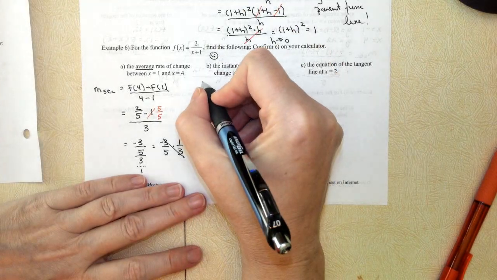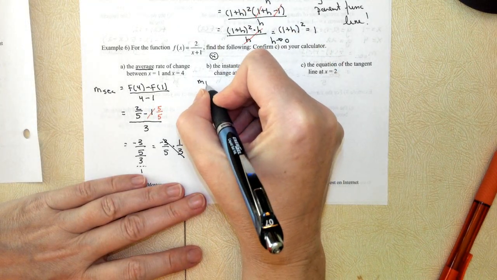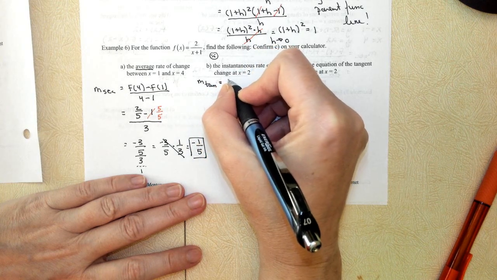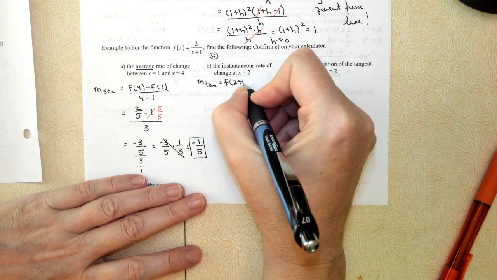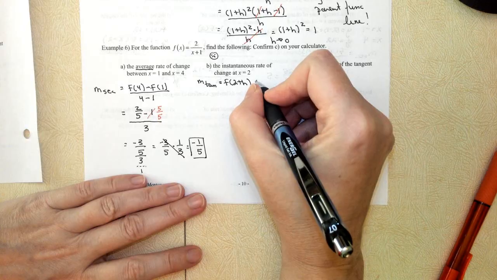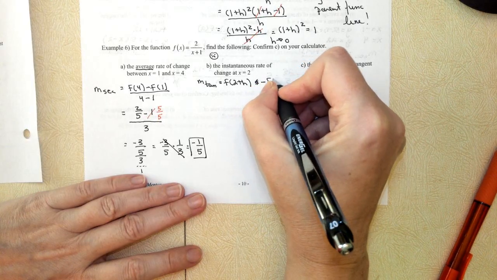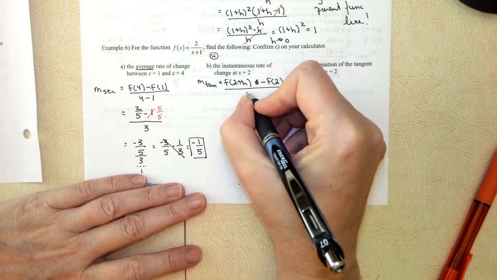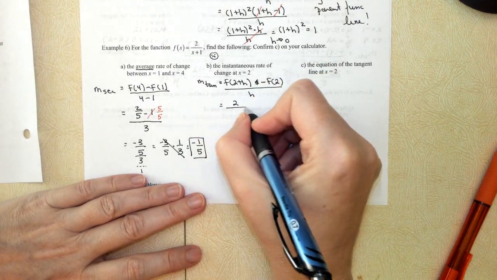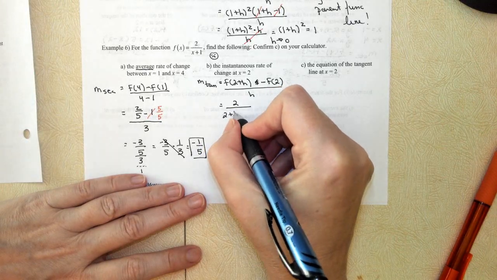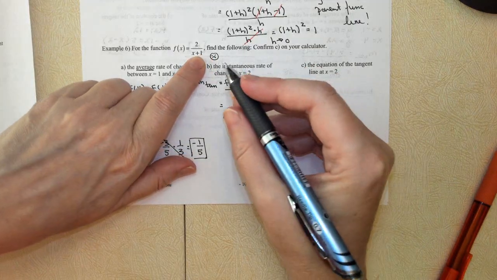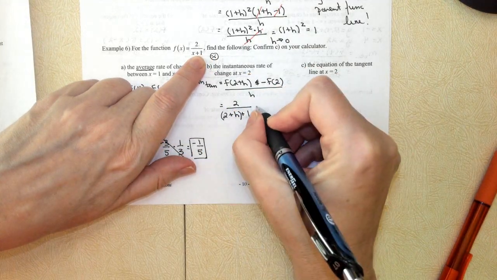All right, so we have, again, tangent, and we're going to have f of 2 plus h, and then minus f of 2 over h. Okay, so this becomes 2 over 2 plus h plus 1. And I tend to want to forget the rest of that equation, so be super careful down there.